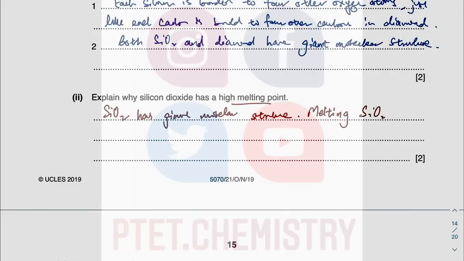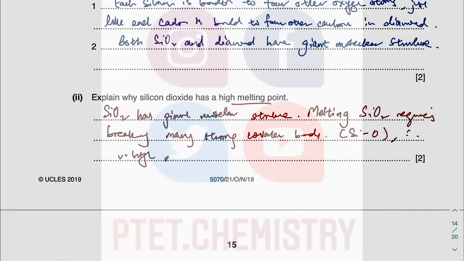Melting SiO2 requires breaking many strong covalent bonds. But which covalent bond are you breaking? You're breaking the Si-O covalent bond. Therefore, very high melting point.